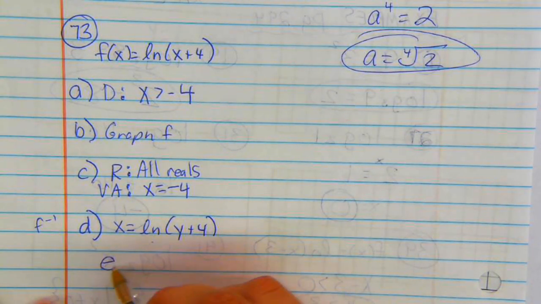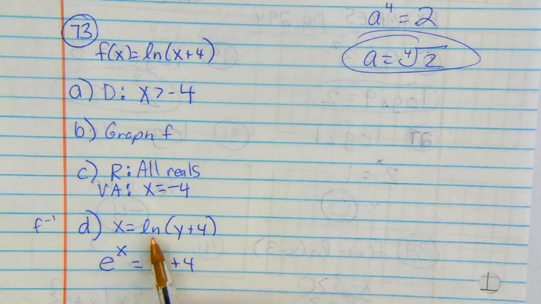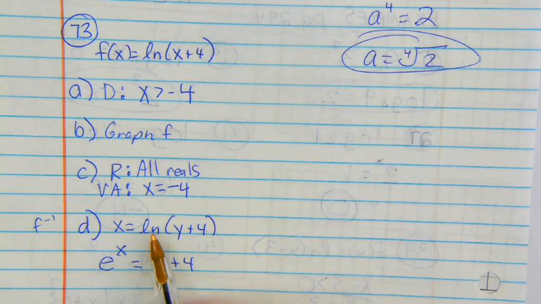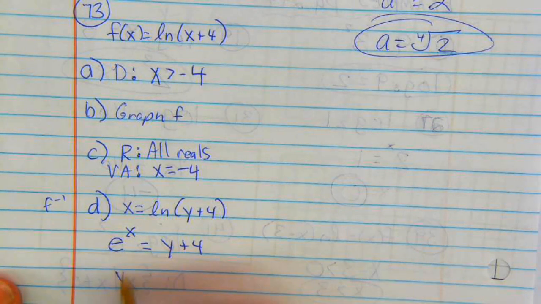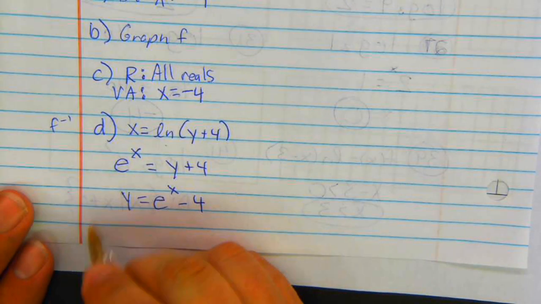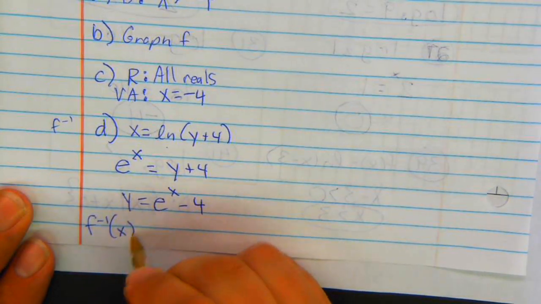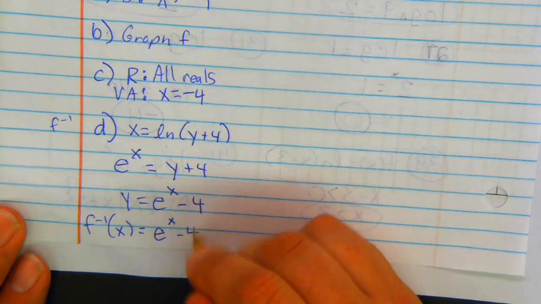So you could use e to cancel ln. So e cancels ln on this side, leaves you with this, and you set the other side as e to the x, and now we can easily get y by itself by subtracting 4. y equals e to the x minus 4 would be your inverse function. So if I want to write this in function notation, I would say f inverse of x equals e to the x minus 4.